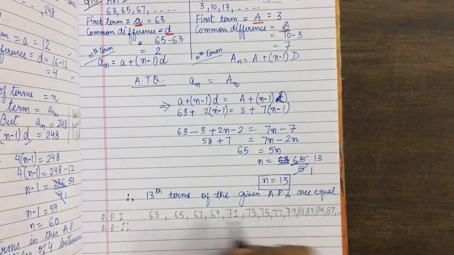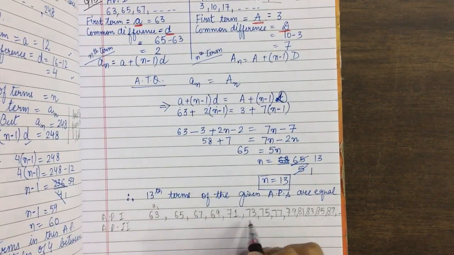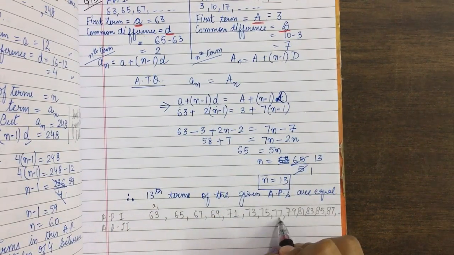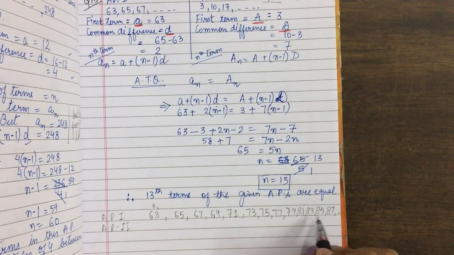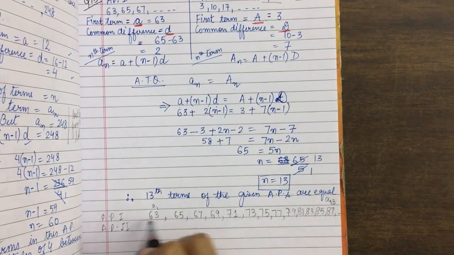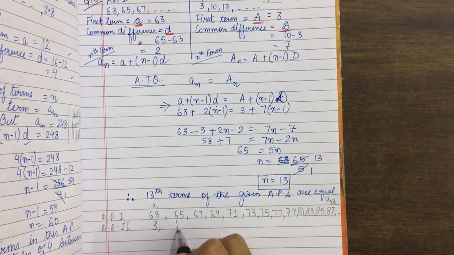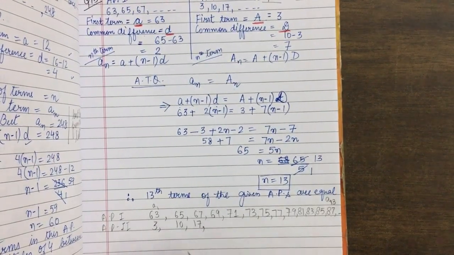So I've written 13 terms. This is a1, a2, 3, 4, 5, 6, 7, 8, 9, 10, 11, 12, 13. So this is the 13th term for the first progression. Now let's write down for the second progression. The second progression is 3, 10, 17, adding 7.